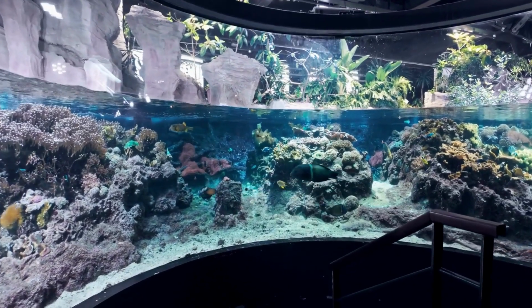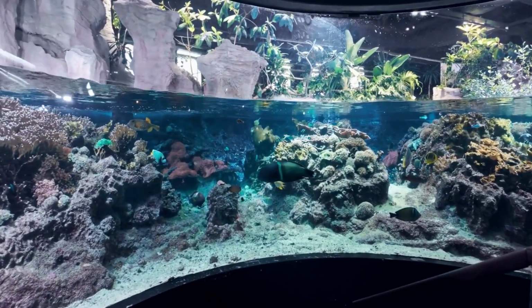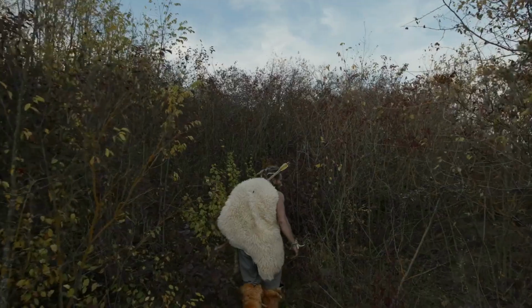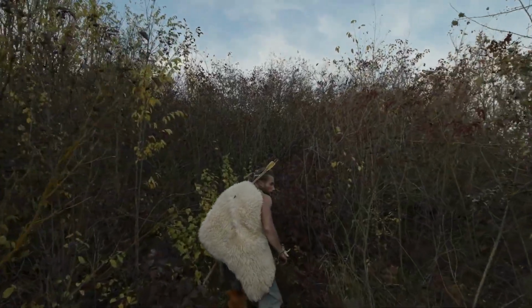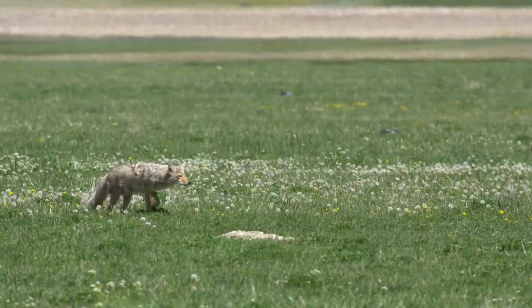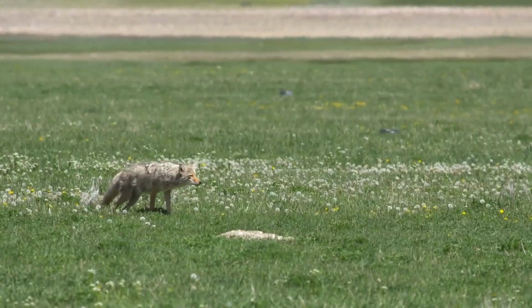Intrasexual selection involves competition among individuals of the same sex for mates. Think of two male deer fighting with their antlers for access to females. The stronger, more dominant male wins.